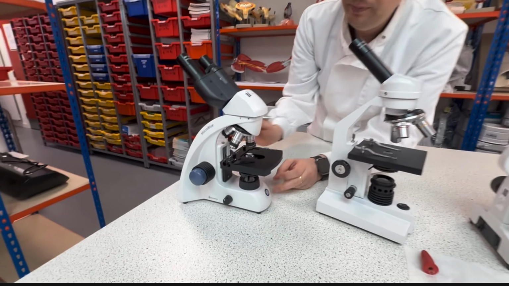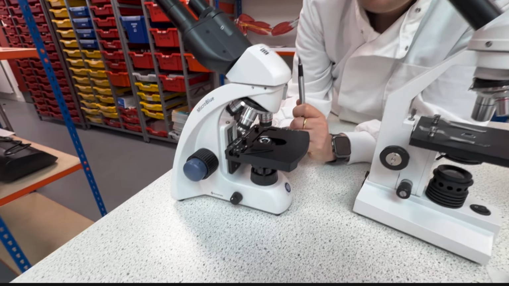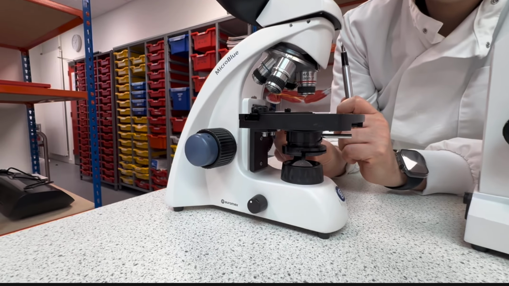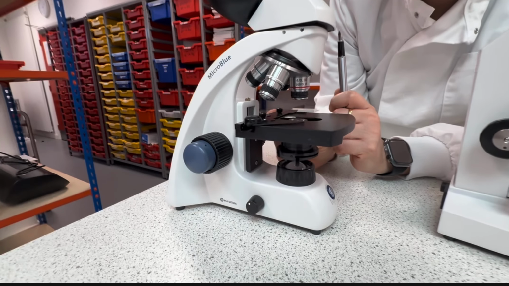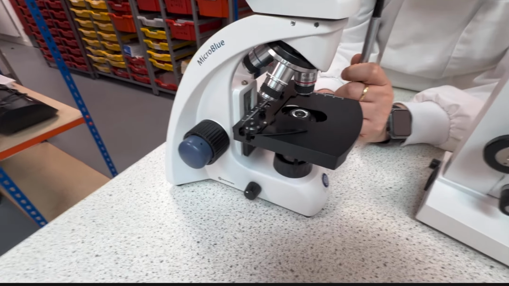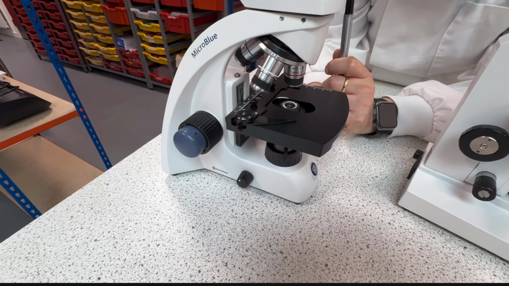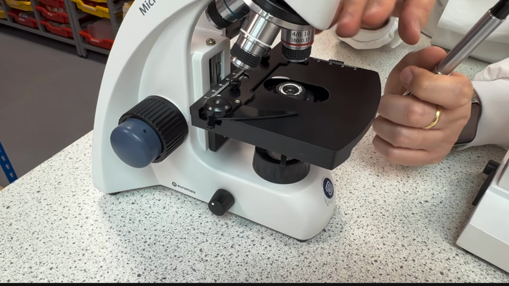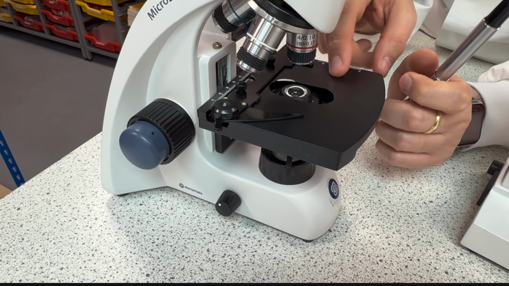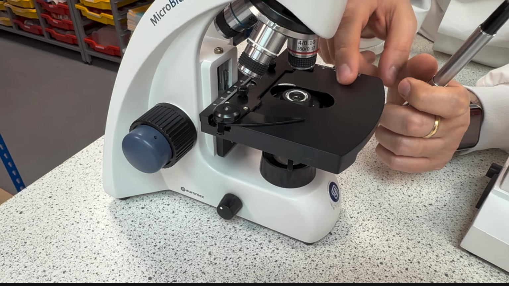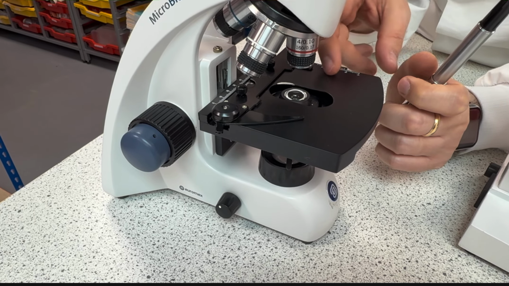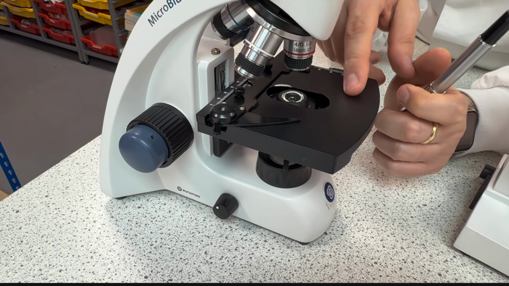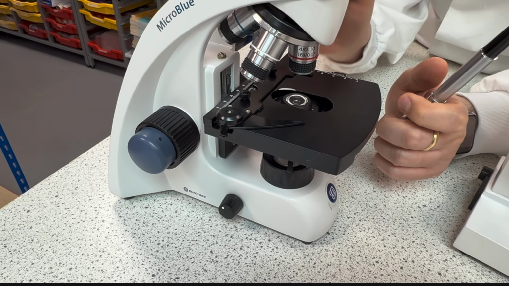I can also move the position of the slide. So for the KS3 and KS4 microscope, as soon as I place the slide it won't be moving. So I need to move the slide with my fingers. So I need to slide the slide towards myself, further from myself, to the left, to the right, to be able to see something.